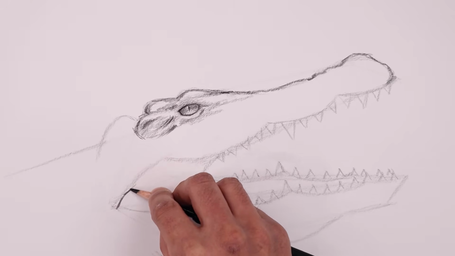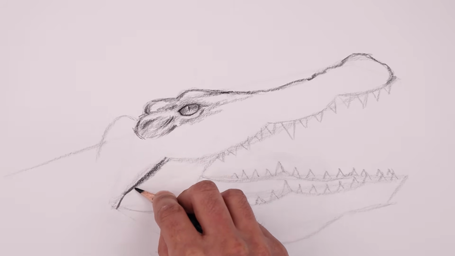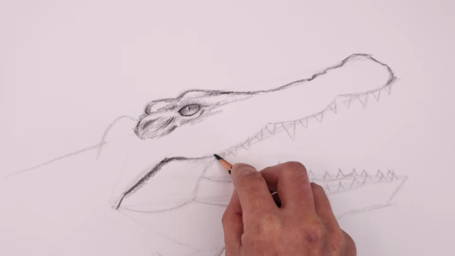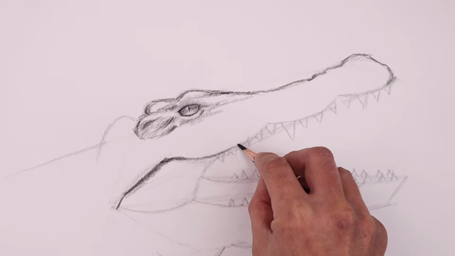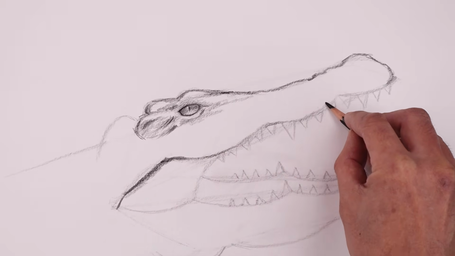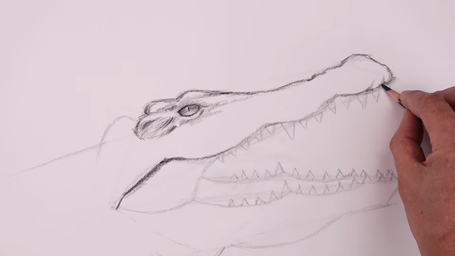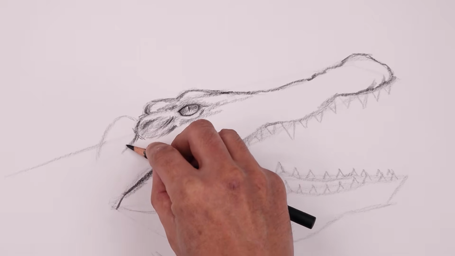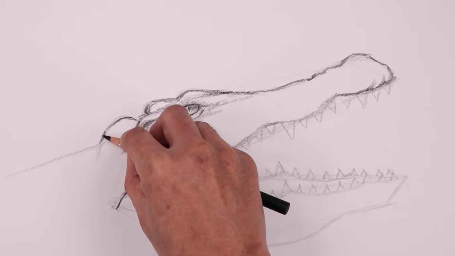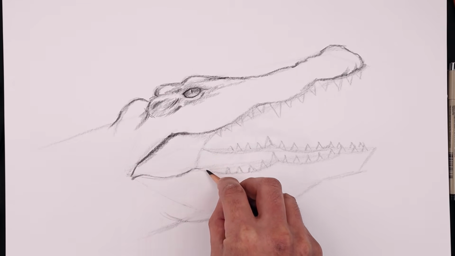We're going to go back and darken up the inside corner of the mouth, just casting a shadow along the bottom. Just working our way across. Add a couple folds along the end. And just working our way across the bottom of the mouth.